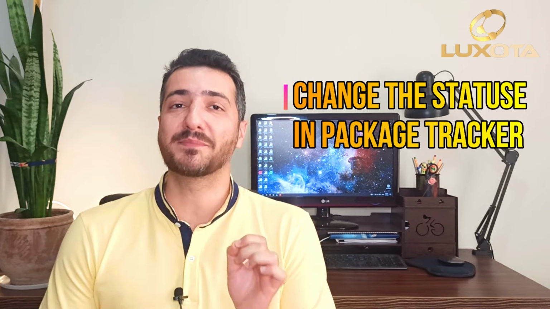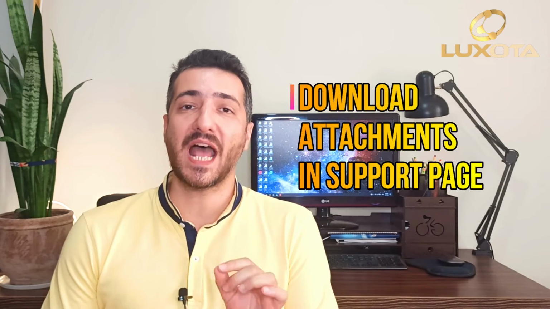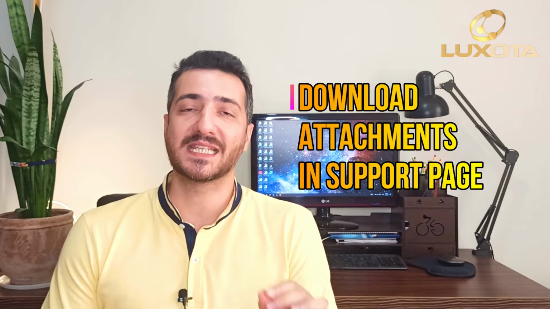The second is the ability to change the status in Package Tracker. Please note that changing the status to cancel or expired is irreversible. And the third bug fixed is that now you can download the attachments in the support page.